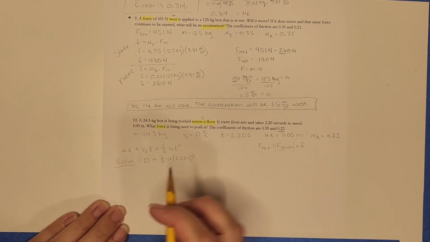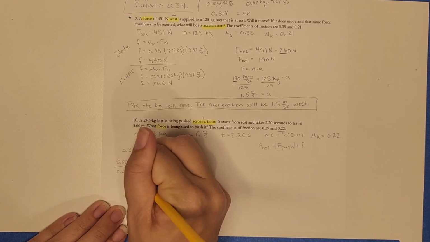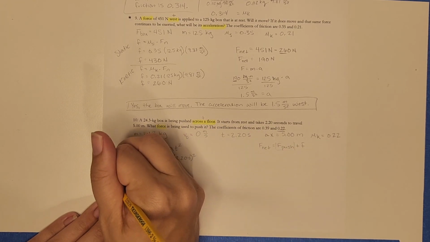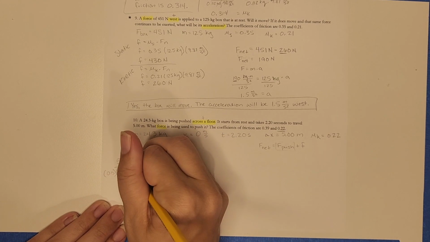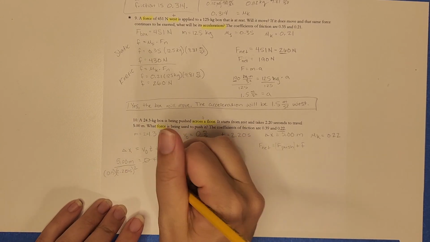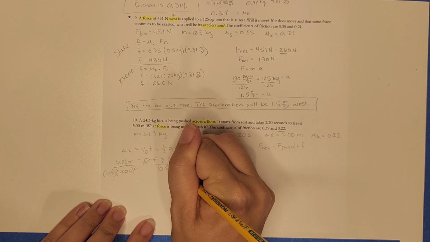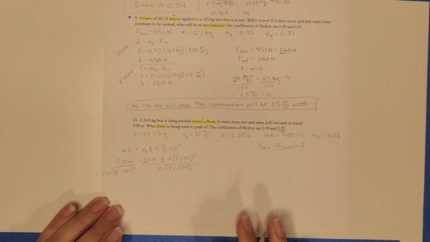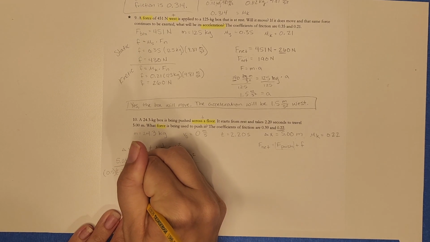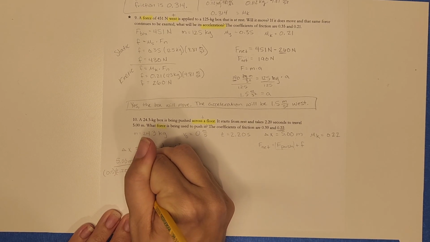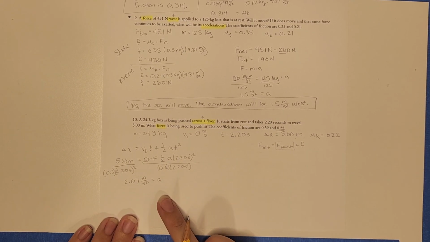So solving for acceleration, just don't worry about that 0 plus, right? And so divided by, sorry, I'm getting ahead of myself, 5.00 meters divided by 0.5 times 2.20 seconds squared, right? So all of that goes under there. Okay, and with that, I'm going to get 2.07 meters per second squared equals the acceleration. Okay, so that is acceleration.